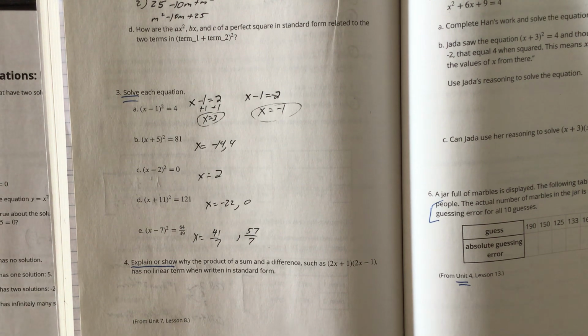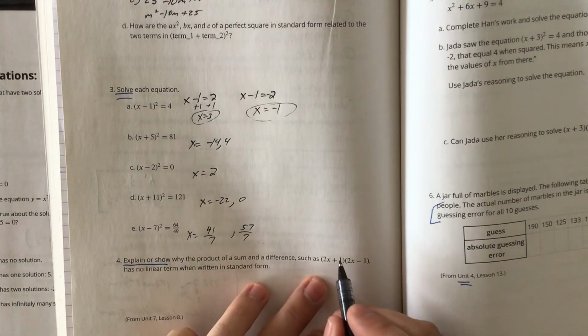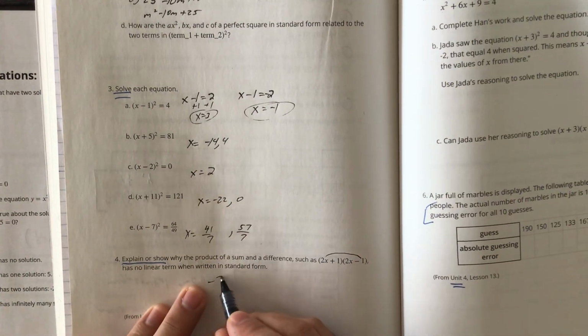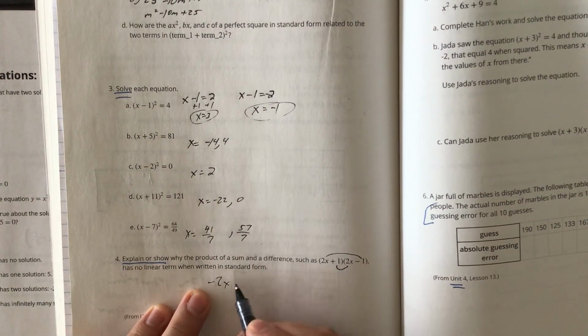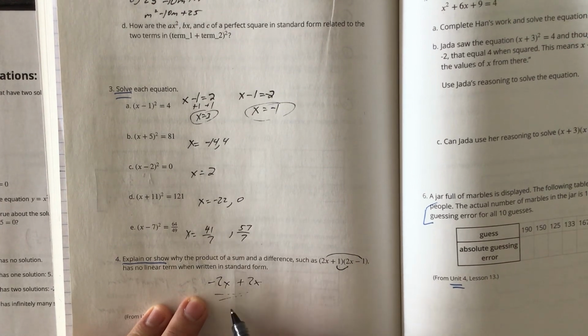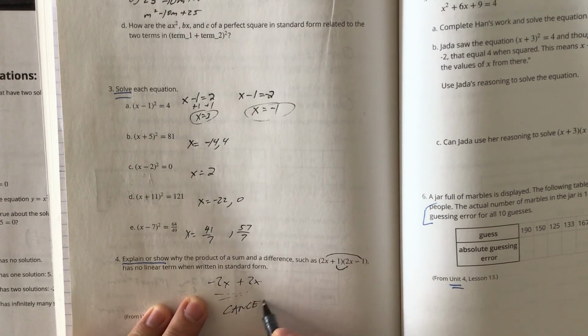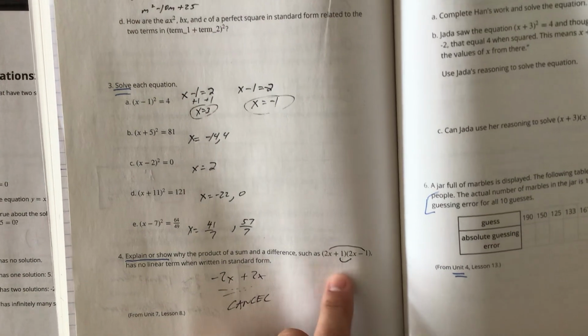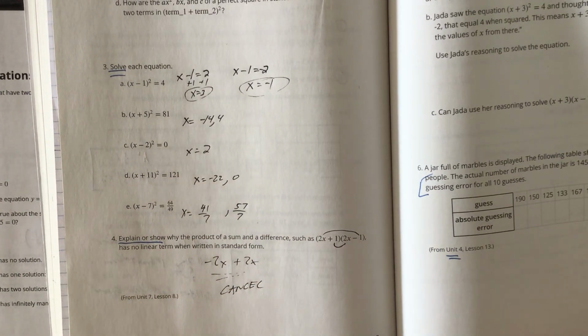Question number 4, explain or show why there is no middle term. Well, I would take 2x times negative 1 and 2x times positive 1, and they would cancel out. If you have the same thing with just different signs, you will never have a middle term.